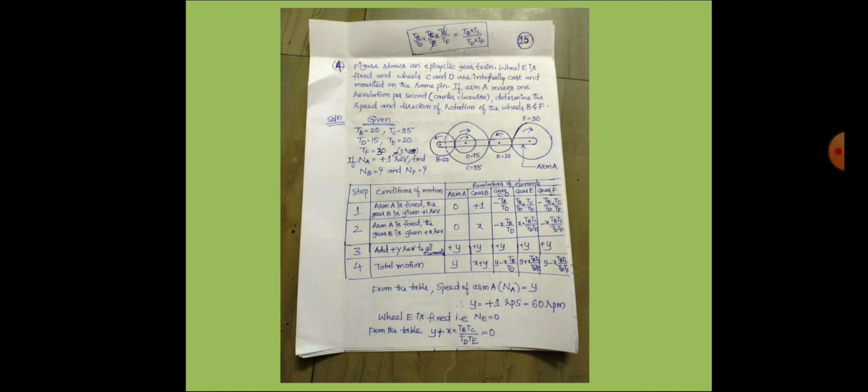Now from the figure one can note down the number of teeth. It is an epicyclic gear train. So TB is 20, TC is 35, TD is 15, TE is 20, TF is 30. These are all the values of the number of teeth on all the wheels or gears.